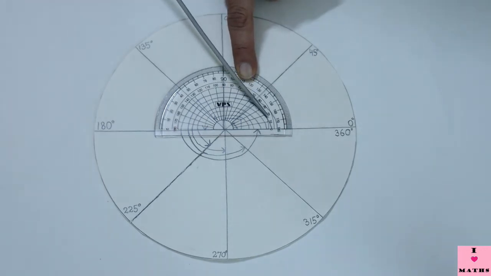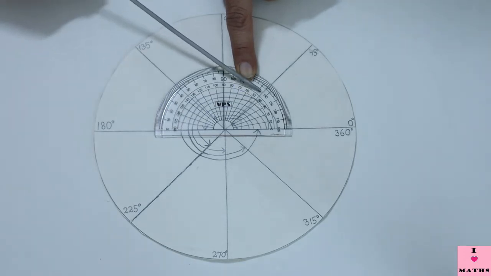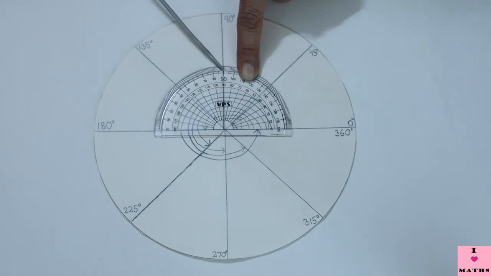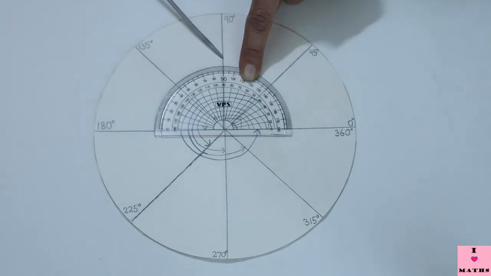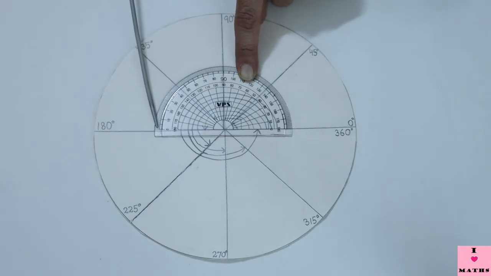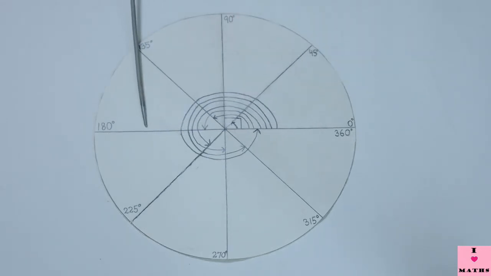Now 10, 20, 30, 40, and can you see this is exactly 45 degrees. Same way this is exactly 90 degrees. See, here it is 90 degrees. Then this is exactly, can you see, 135 degrees, and this is 180 degrees. So children, this is the degree clock.